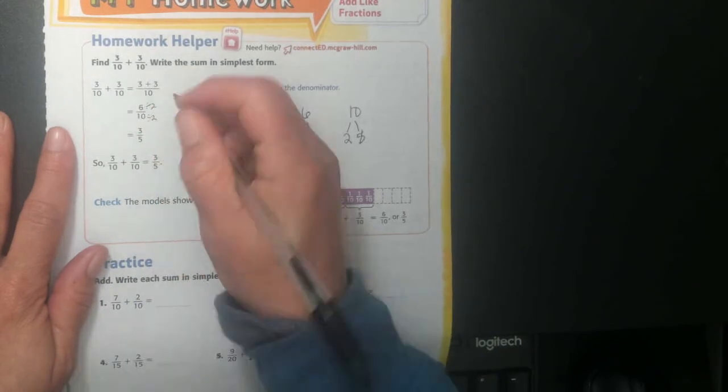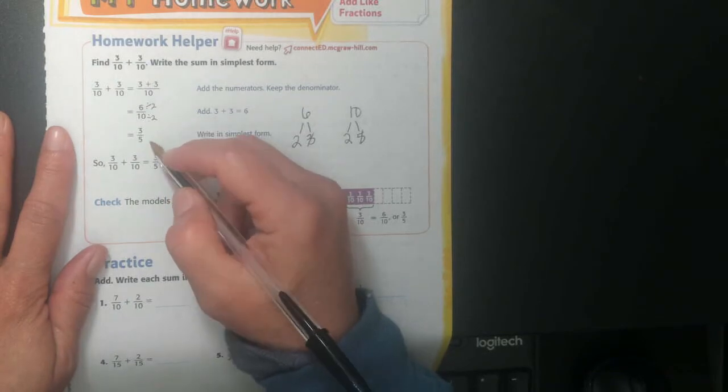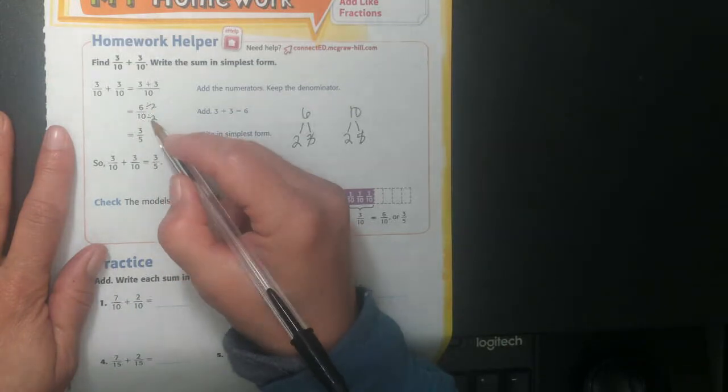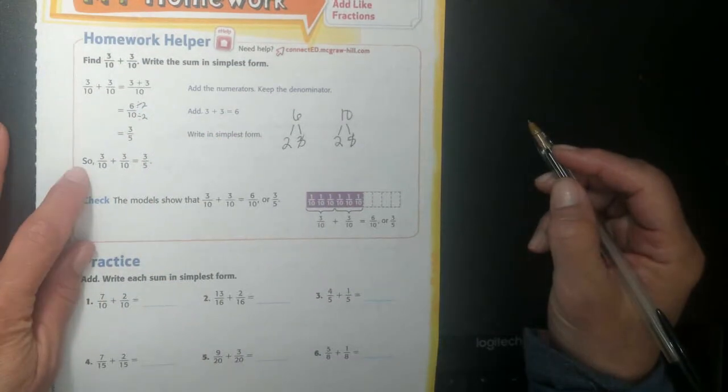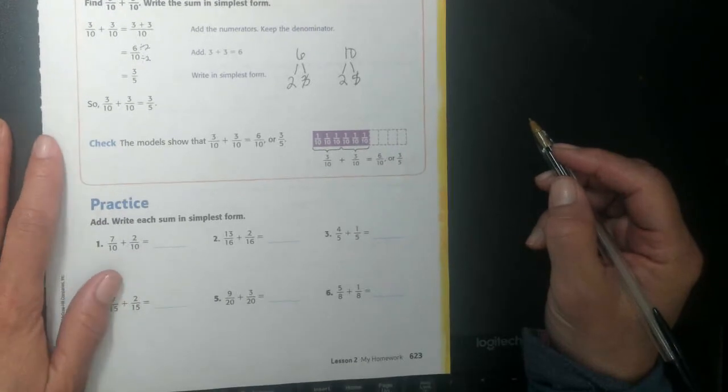The top and the bottom. So I'm still dividing, I'm just dividing by 1. Any number divided by 1 is itself, right? So this is an equivalent fraction. 6 divided by 2 is 3. 10 divided by 2 is 5. So 3 tenths plus 3 tenths equals 3 fifths.